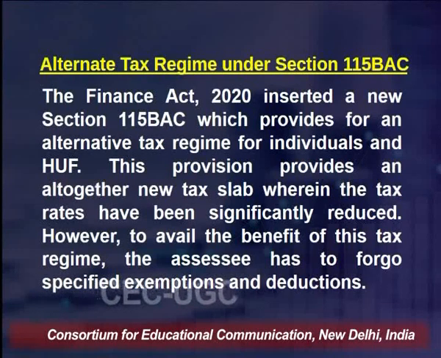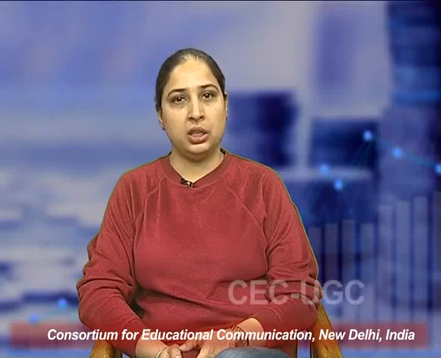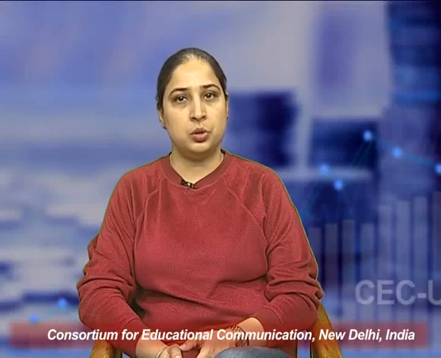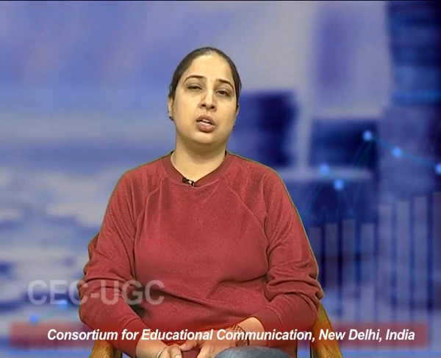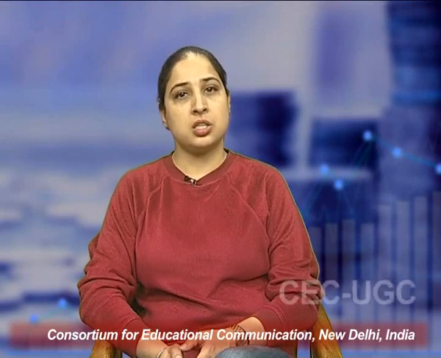Under the Finance Act 2020, the government has come up with this new Section 115BAC, proposed in order to provide more benefits to the citizens.